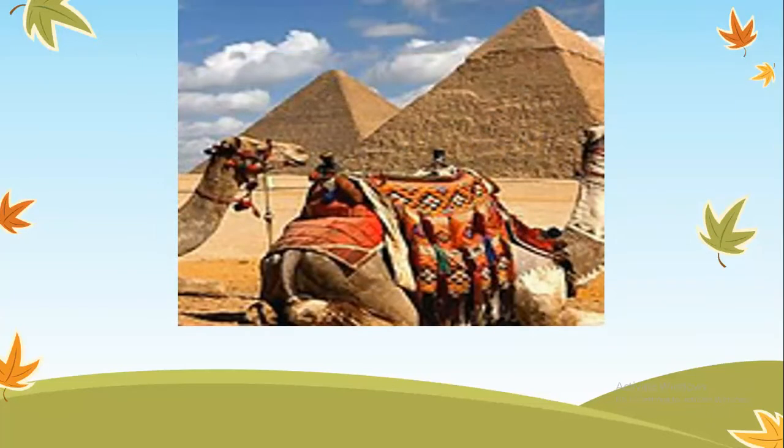Look at this picture. I understand from this picture that visitors to the pyramids ride camels because pyramids are situated on the desert of Giza, of Cairo, and it is full of sand. The weather is very dry and very hot.